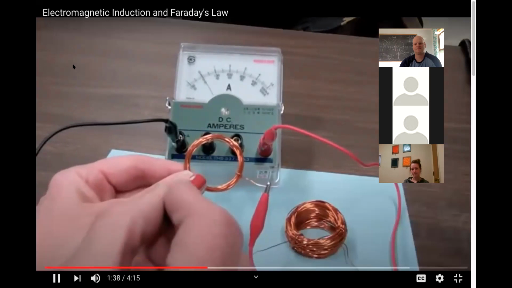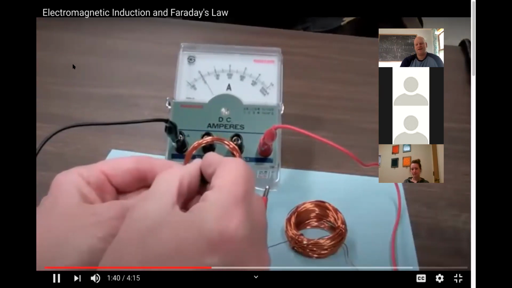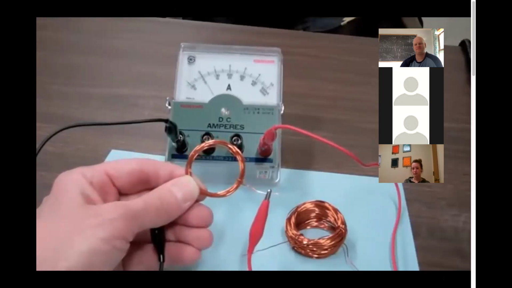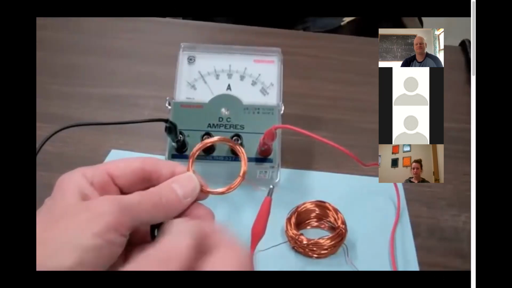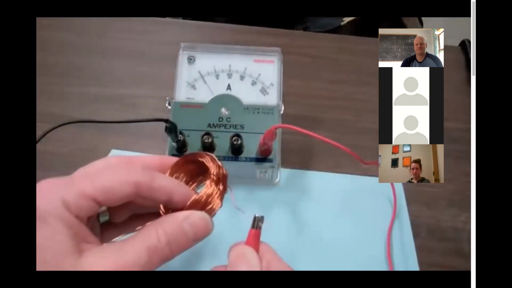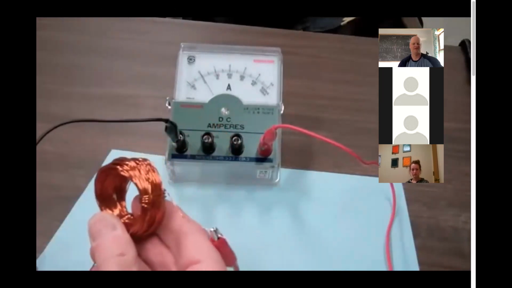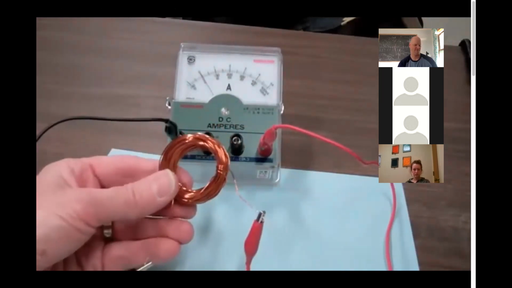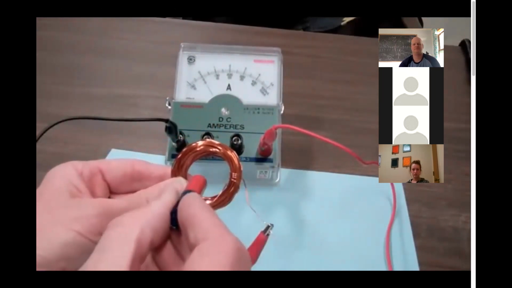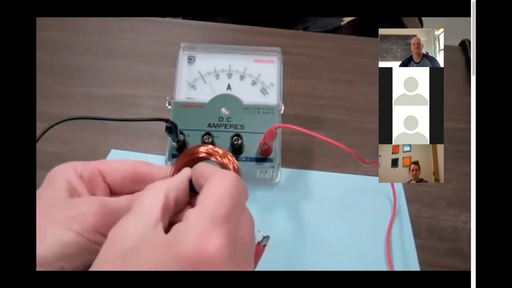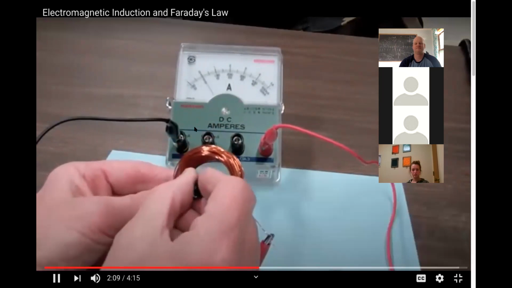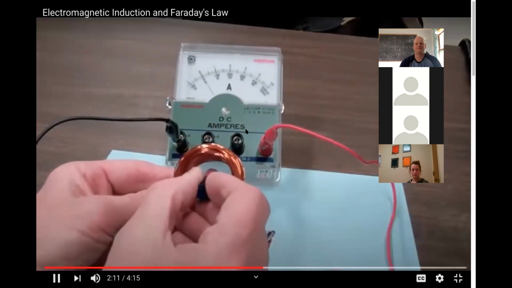So when the magnetic field is changing going into the coil, there's a positive current flowing. When it's changing coming out of the coil, there's a negative current flowing. And now let me connect the 100 loop coil. Start by moving the magnet in very slowly. You see a deflection to the right, pull it out to the left. If I go in quickly, you see a much greater deflection. So the rate of change of the magnetic field affects the current also.